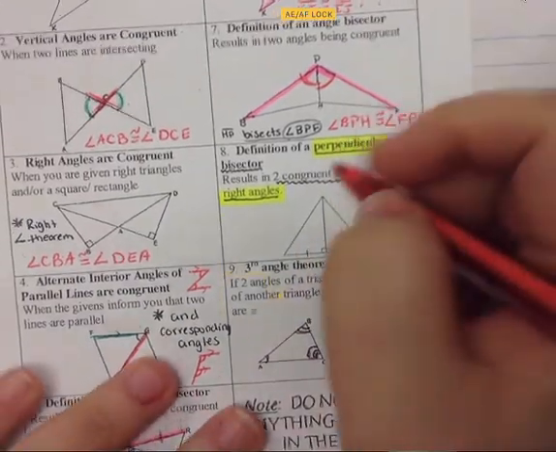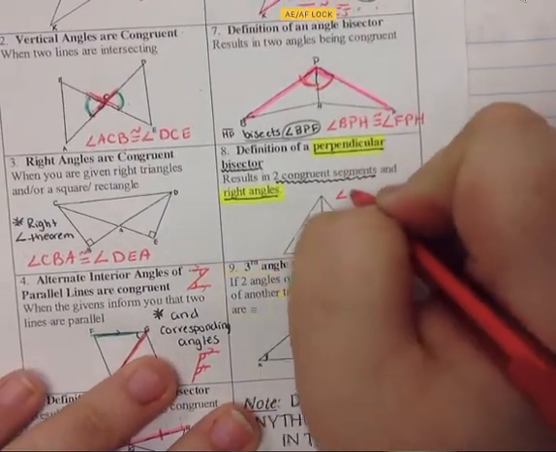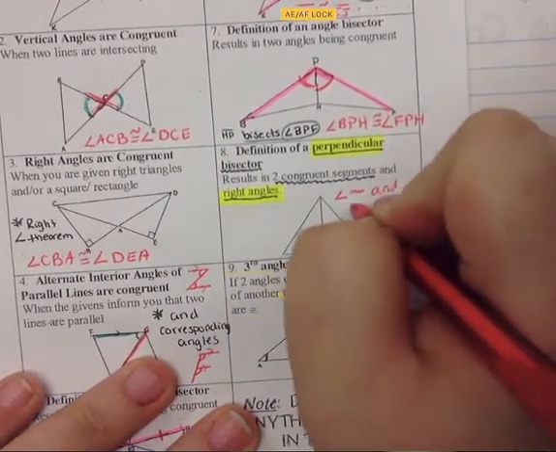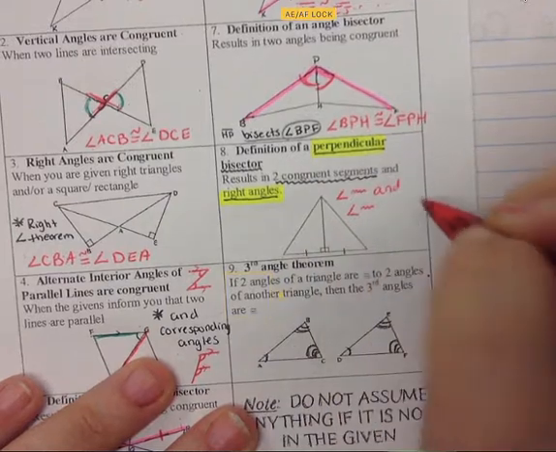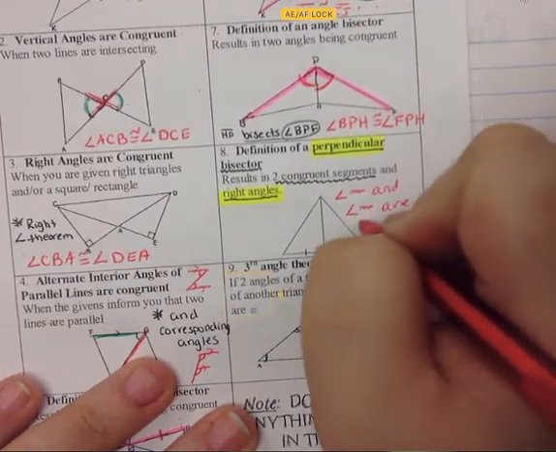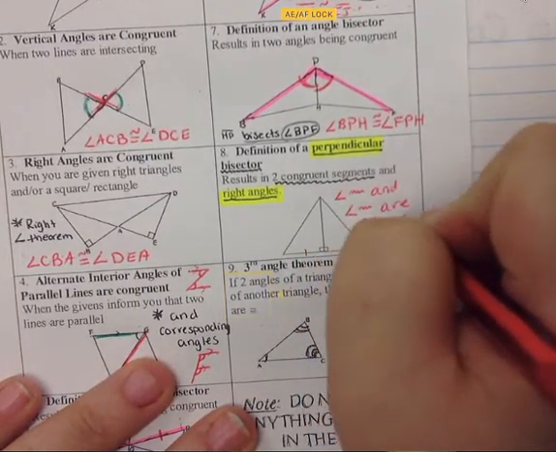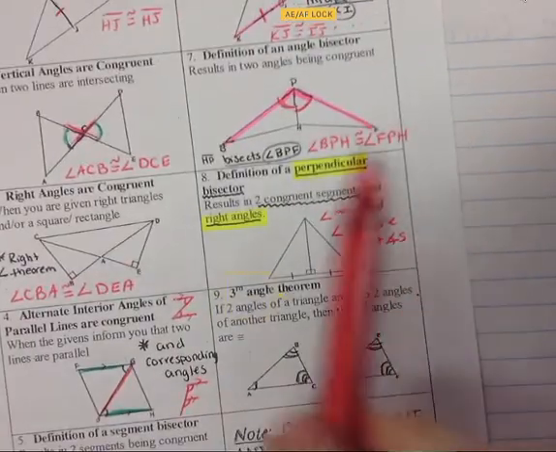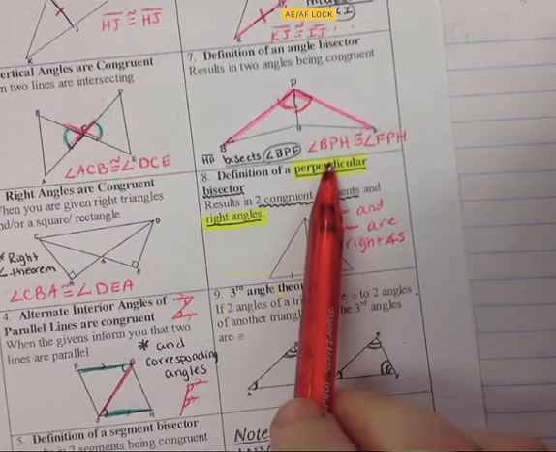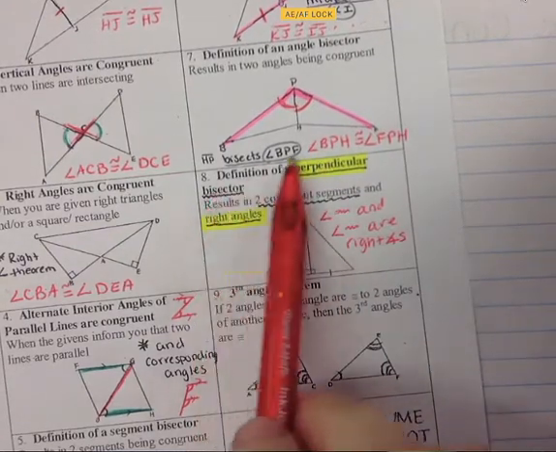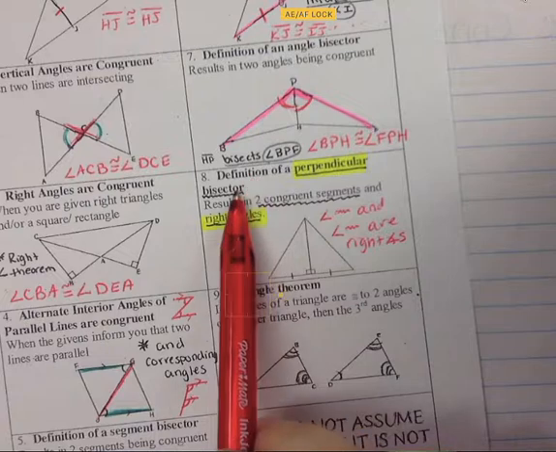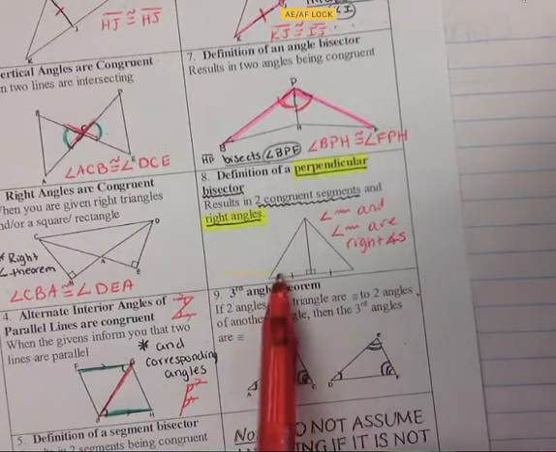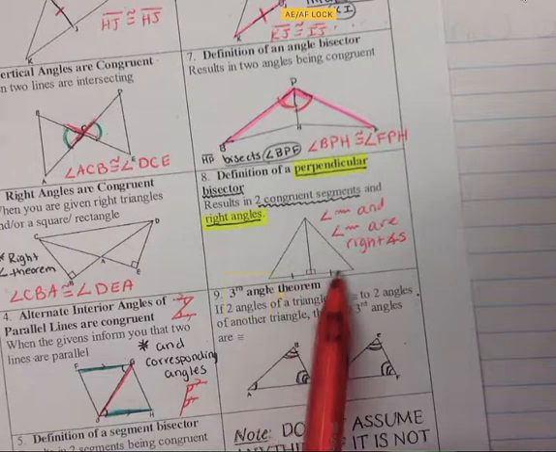angles. We could say angle blank and angle blank are right angles. And we can say because of the definition of perpendicular, not because of the bisect part, but because of perpendicular. If we then say if we have a bisector, it will cut things in half, and we could say because of the definition of bisector.